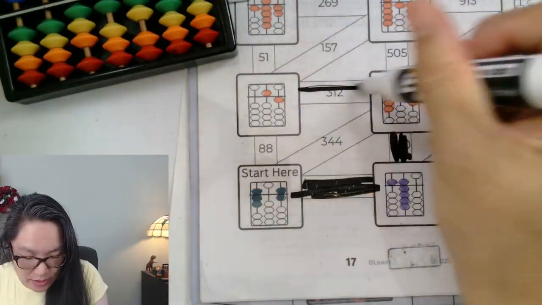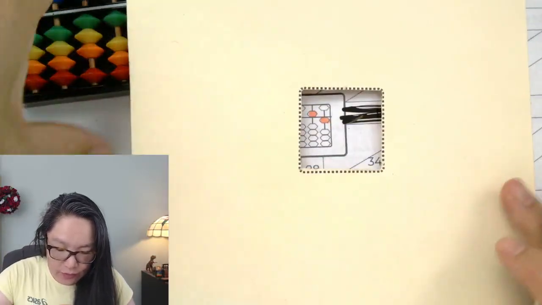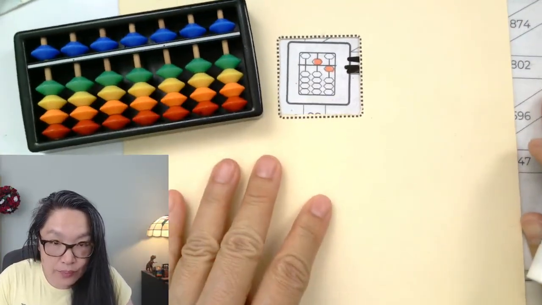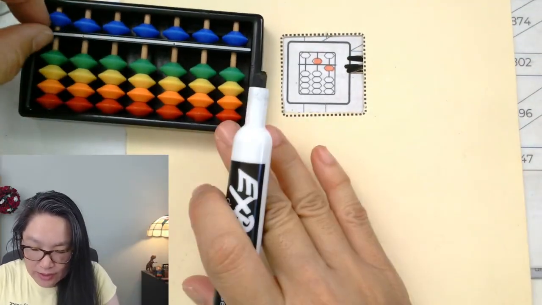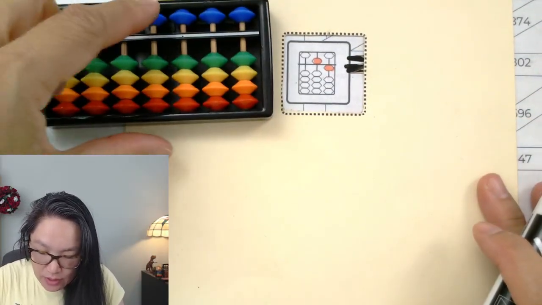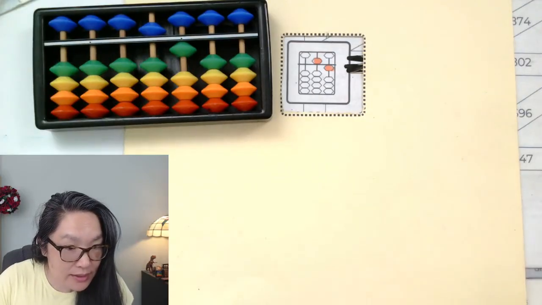And the biggest thing is just understanding that we're learning something different. We're learning something new. And it's just a different way of looking at things. But it kind of mimics the way we write. So if I had this, what number do we think that is?